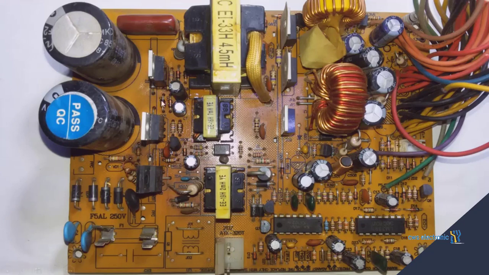But if the diode bridge is fine, the problem lies with the transistors. However, sometimes the power supply does not turn on and all the components mentioned are fine. What should be done in this case? In this situation, you need to check the voltage using the green wire test. The green wire must definitely have a positive 5 volts.